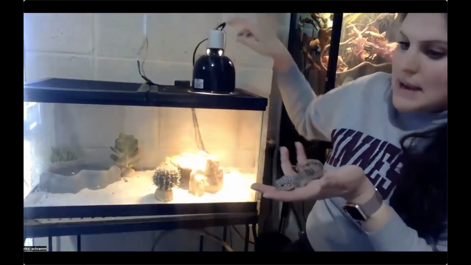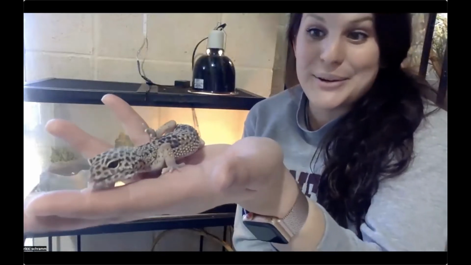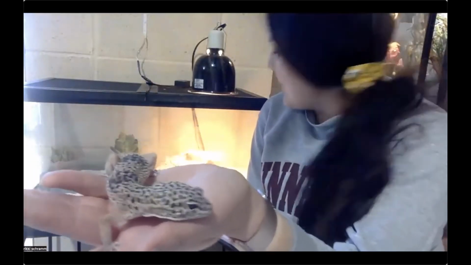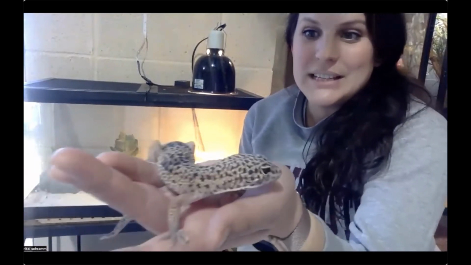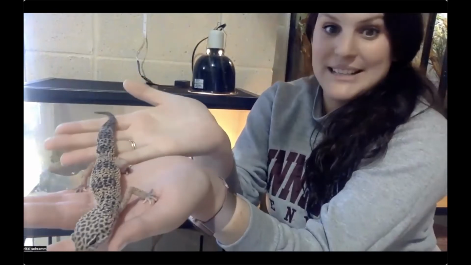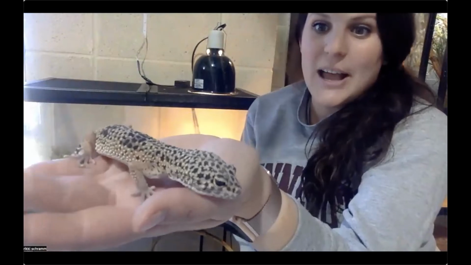So I got Neptune a few years ago. He was in my second grade classroom and he came with me to the EC. And now he's very happy because he has a roommate, Mercury. So he is pretty awesome. You can notice he has a chubby little fat tail. That's where they store their water and their fat. So he's a healthy little guy.